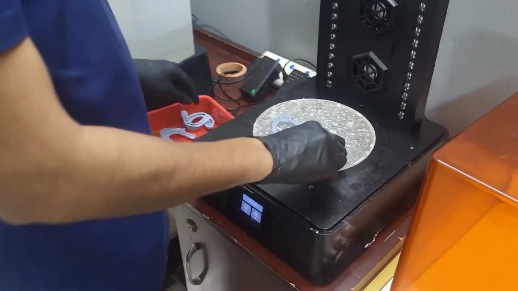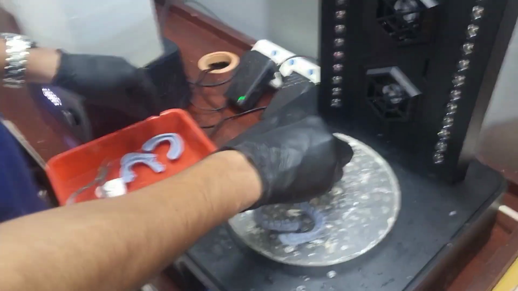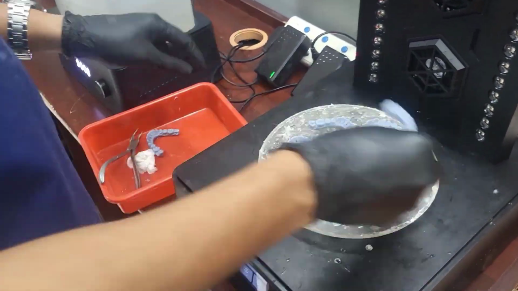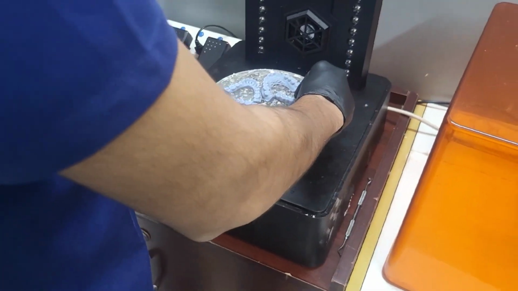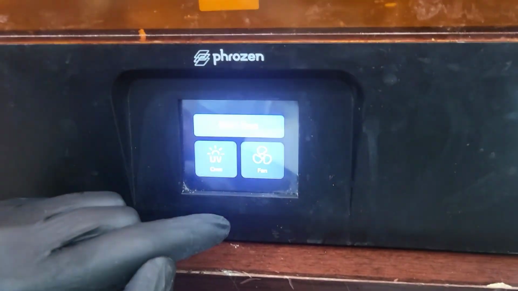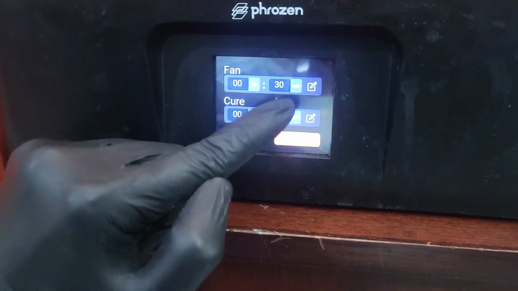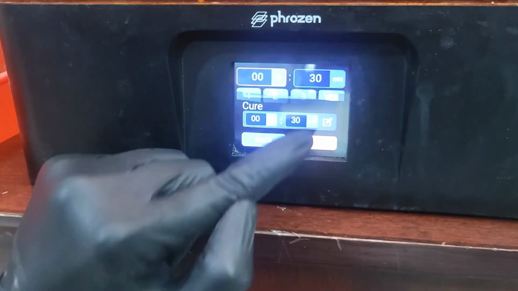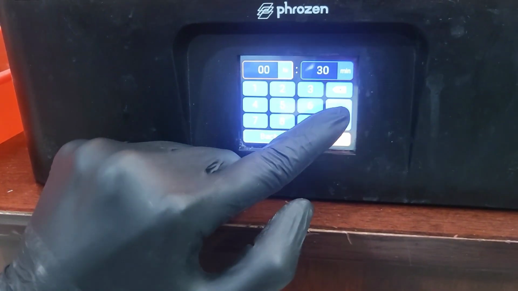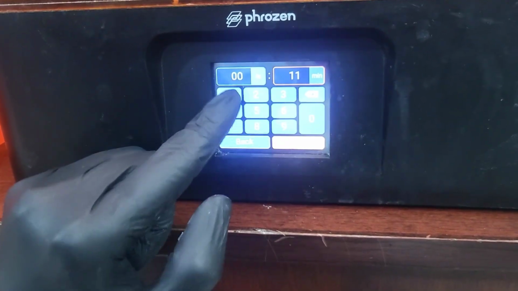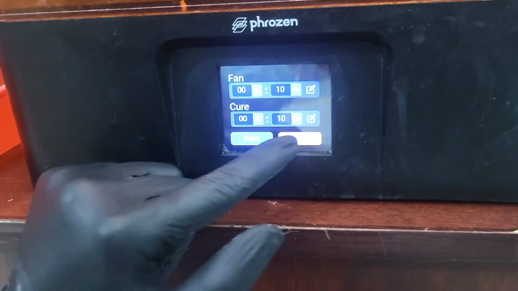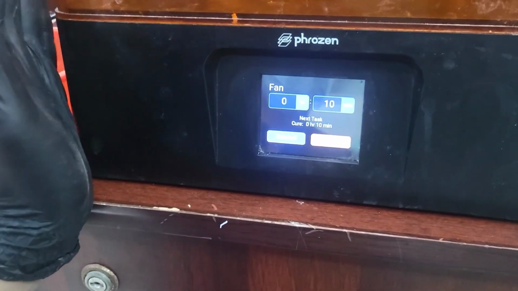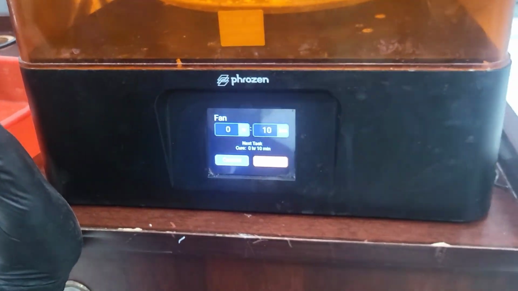All the models are placed into the wheel of this machine, and this wheel will start rotating once we set the timer. This step is called fan and cure. We have to set the fan timer and curing timer according to the manufacturer's instructions, and then start the machine. This machine has a fan inside and a UV source for curing the model.